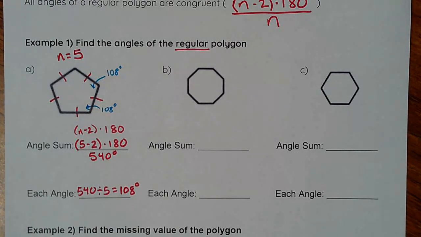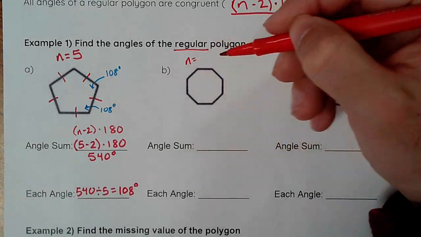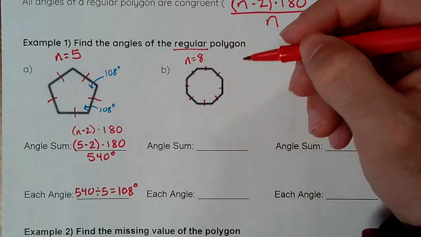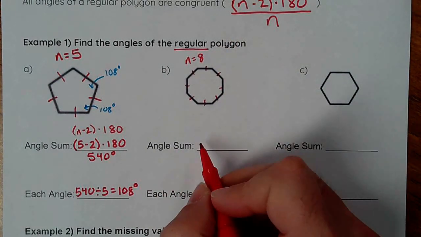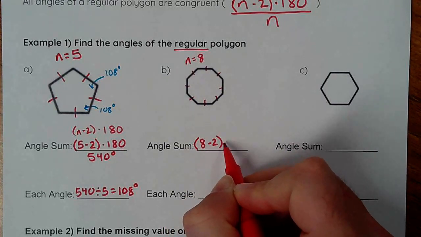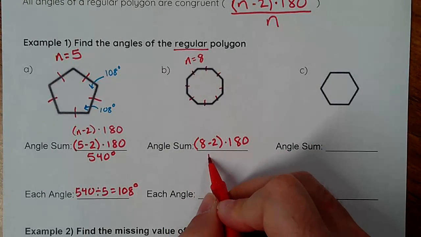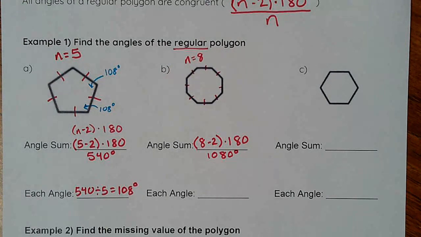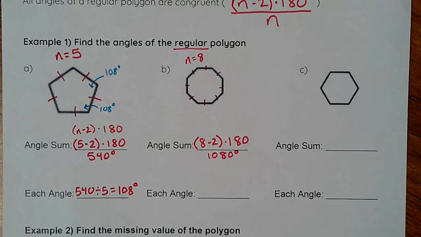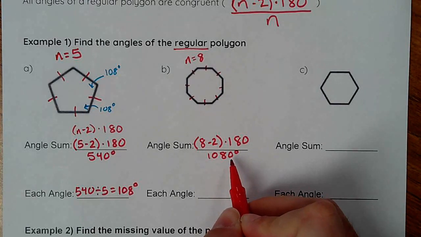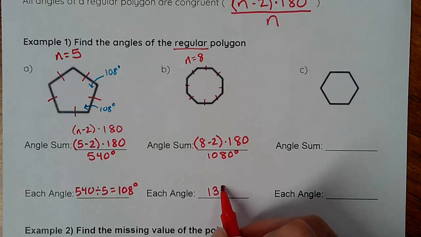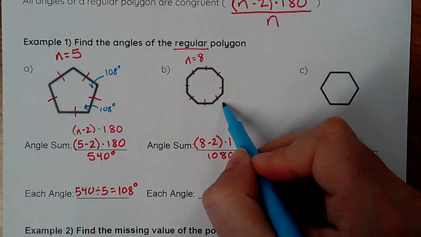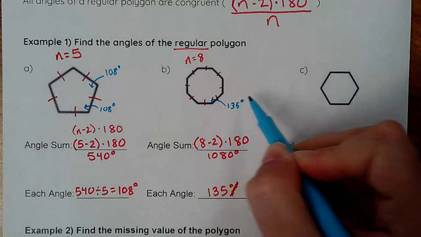B. All right, first we have to find out how many sides I have. Looking at this shape, I have 1, 2, 3, 4, 5, 6, 7, 8. So the value of n is 8. Angle sum: 8 minus 2 times 180 gives us 1,080 degrees. Now, since this is regular, I can divide it by how many angles I have, which would be 1,080 divided by 8, giving me a total of 135 degrees. So every single angle in here is 135 degrees.